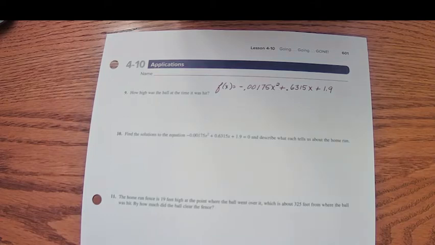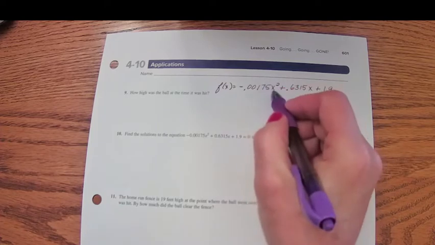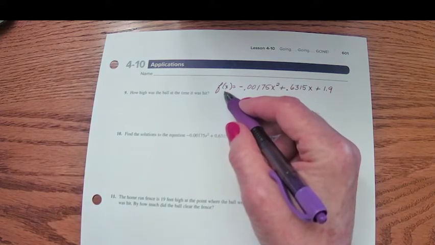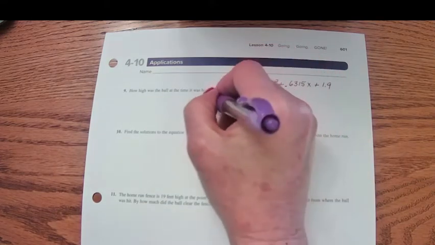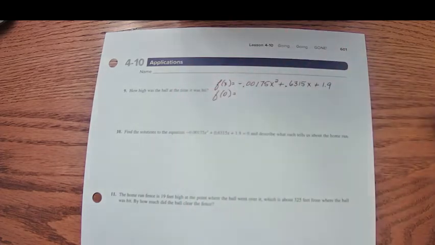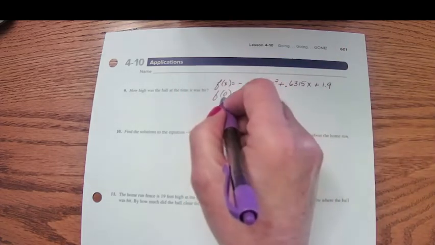Okay, how high was the ball at the time it was hit? So how far away are you from the ball the moment it's hit? That's going to be 0. This is going to be f of 0. That's the height of the ball right when it's hit.